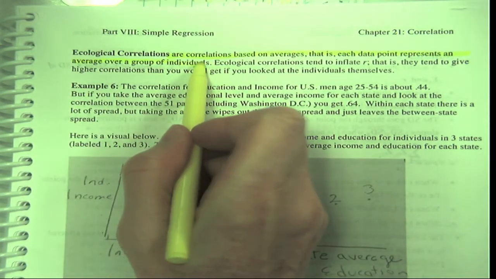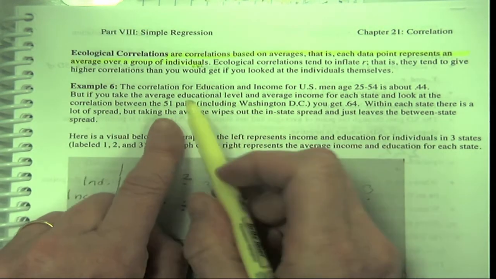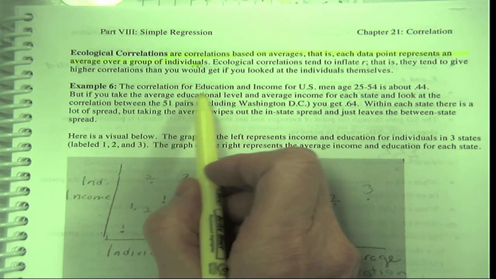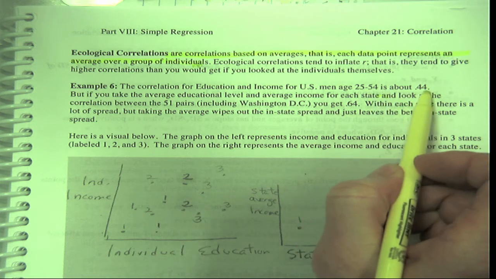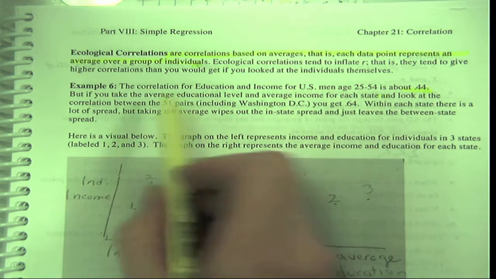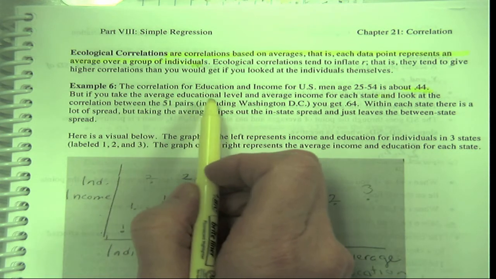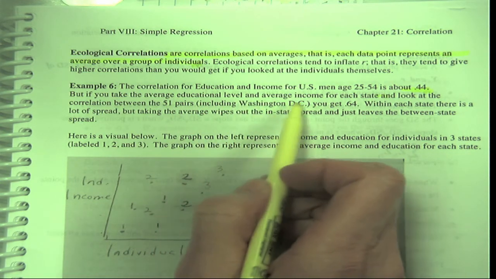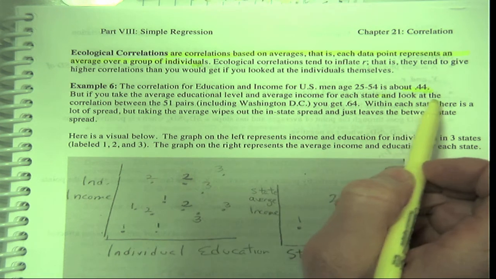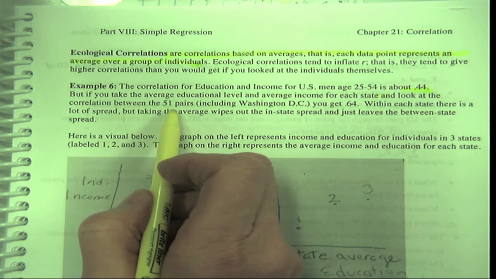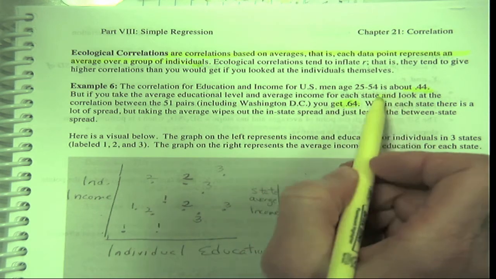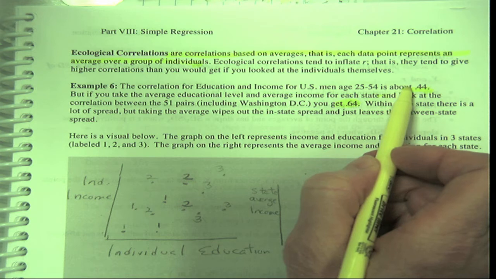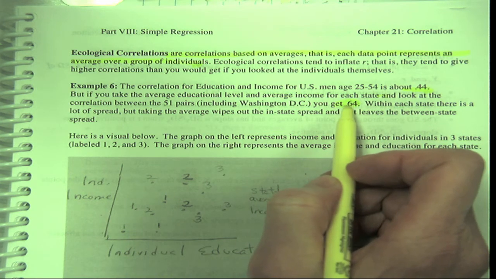Okay? So here's, for example, this is real data. The correlation for education and income for US men is about 0.44 overall, individual men, right? That's the individual. But if you take the average educational level and average income for each state and look at the correlation between the 51 pairs, you get 0.64. So here you have millions of points and you condense them into 51 points.